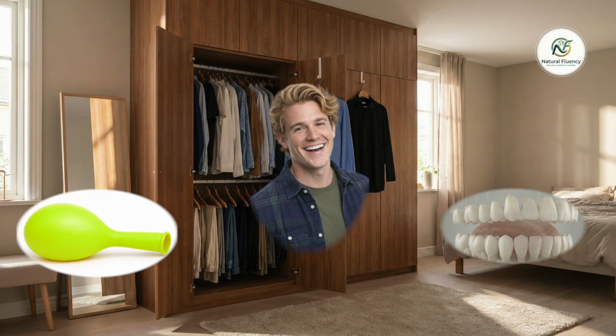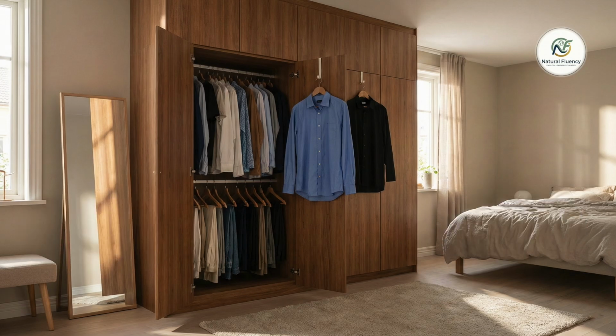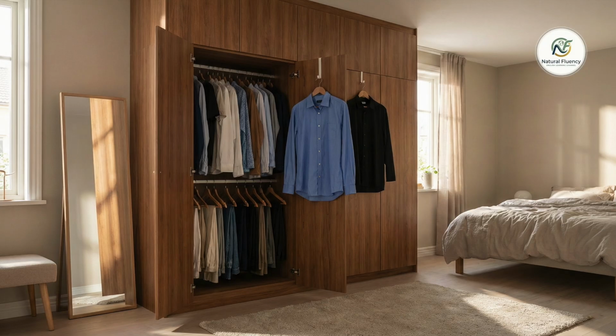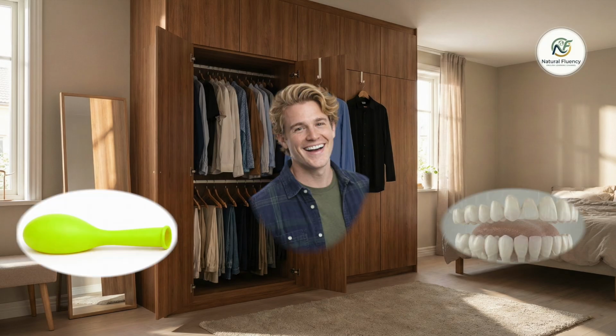I look at all the clothes hanging inside.